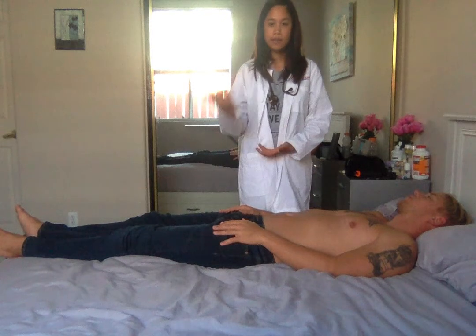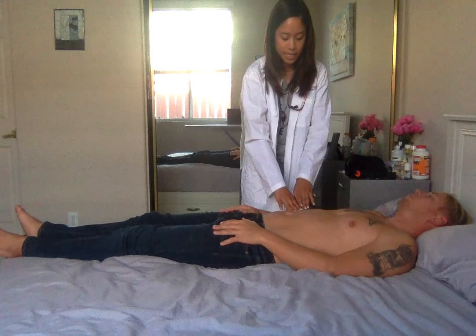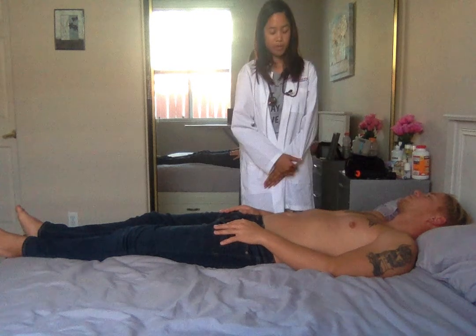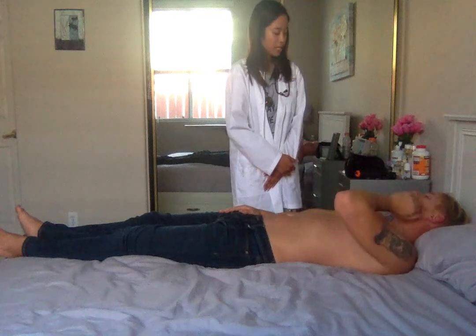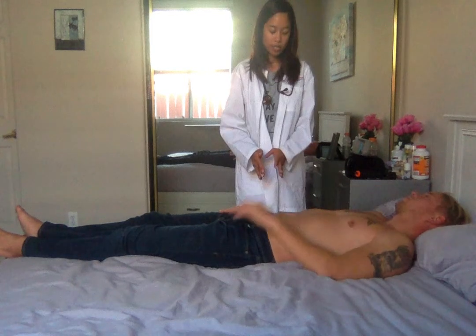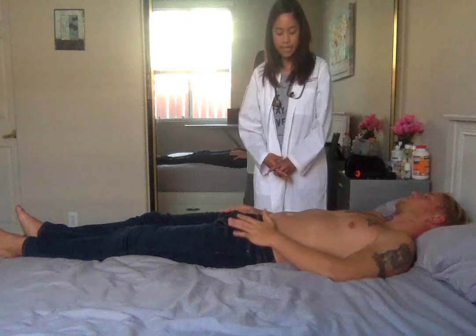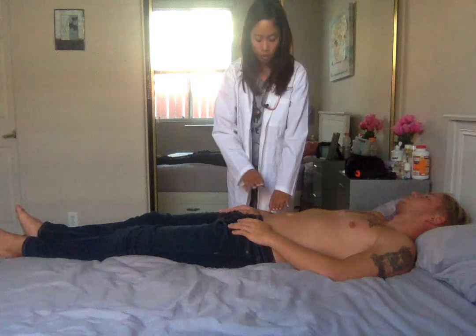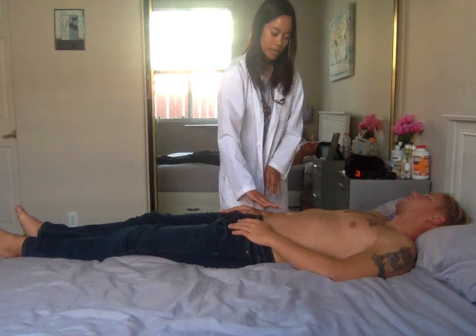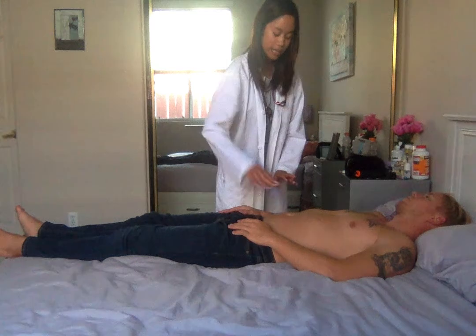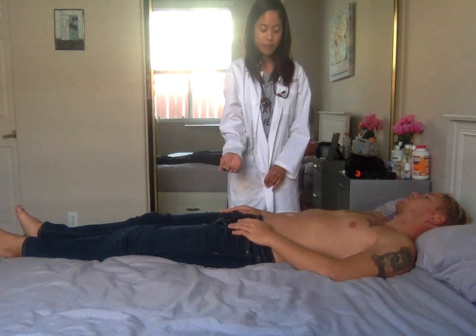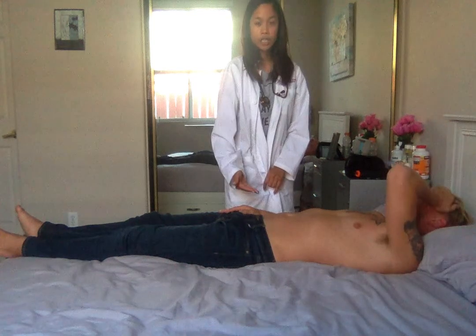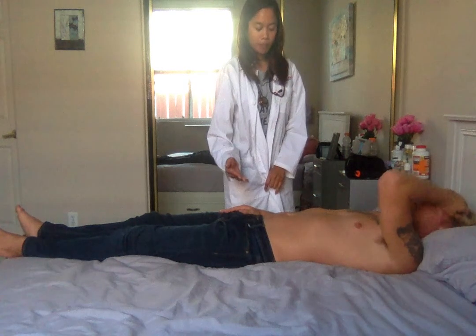A positive finding would mean that as he takes a deep breath in while I'm palpating, if he experiences pain, that would be positive for Murphy's sign. Next, I'm going to be checking for rebound tenderness for appendicitis. I'm going to be deeply palpating at the right lower quadrant, and as I push down and let go, the patient should not feel any pain, which would be a normal finding, and negative for rebound tenderness, which means it's negative for appendicitis.